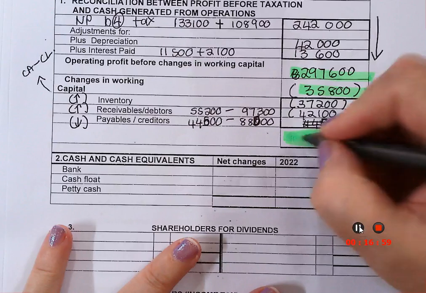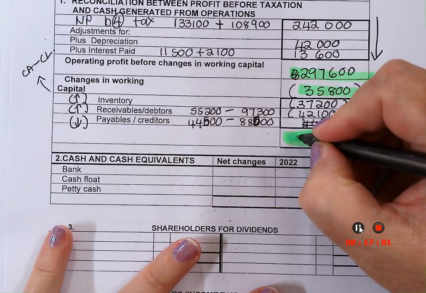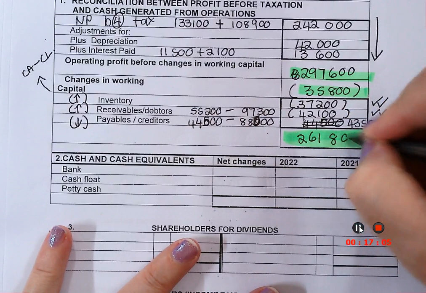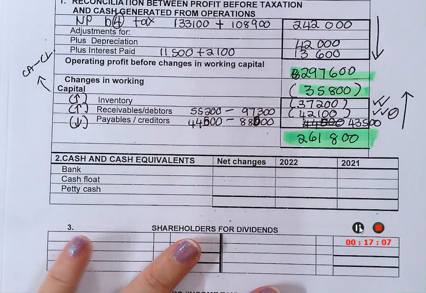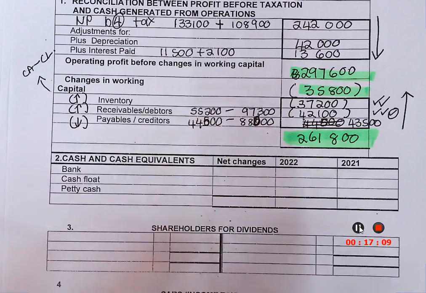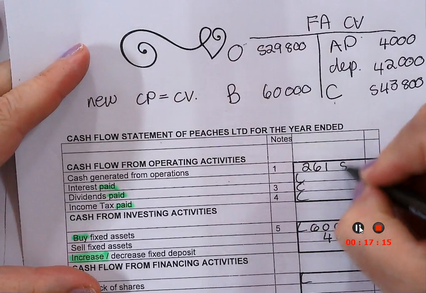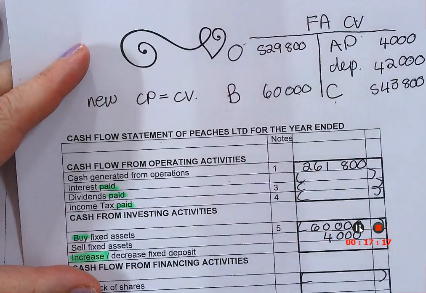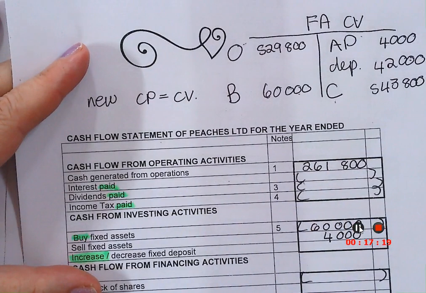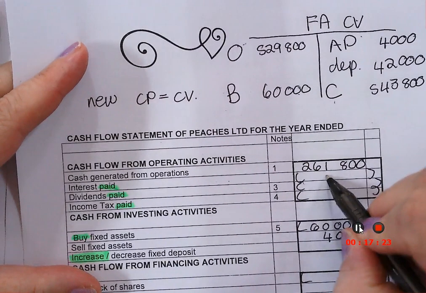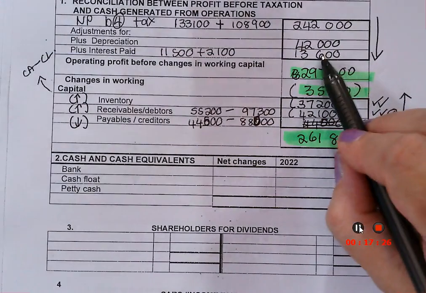Say again, baby. 800. Thank you. Everybody shout. So now I'm going to transfer this to 61. 800 to the face. And I also see there's an interest paid, which I already did, the 13,600.